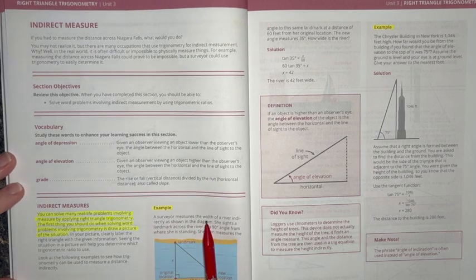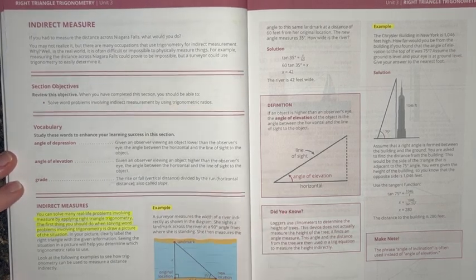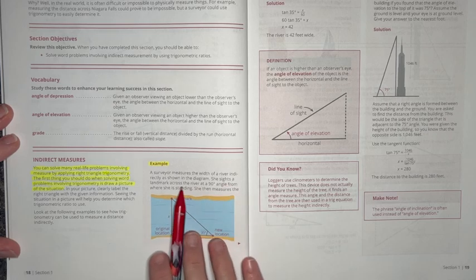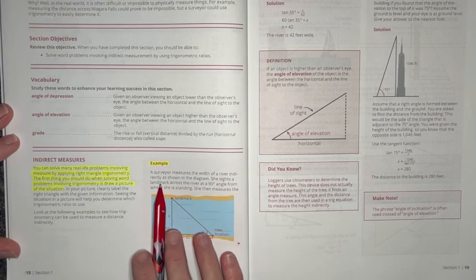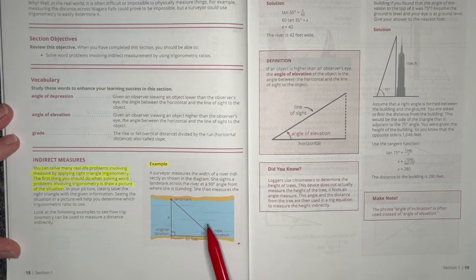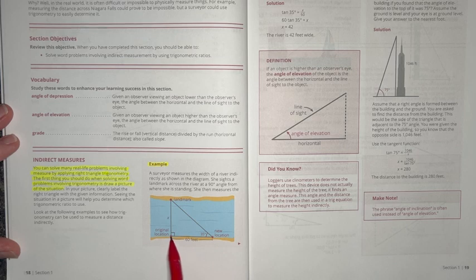A surveyor measures the width of a river indirectly as shown in the diagram, okay? So here's where the surveyor's standing. They're trying to measure the width of this river. She sights a landmark across the river at a 90-degree angle from where she's standing.